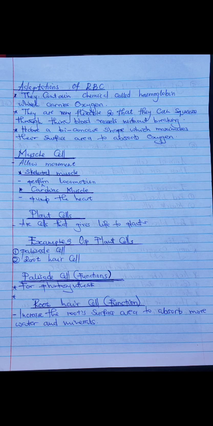Right, let us talk about palisade cell in detail. What is the main function of palisade cell? It is very, very important. Why? Because it is the one that promotes photosynthesis or that facilitates photosynthesis. Moving on to another type of a cell well known as root hair cell.